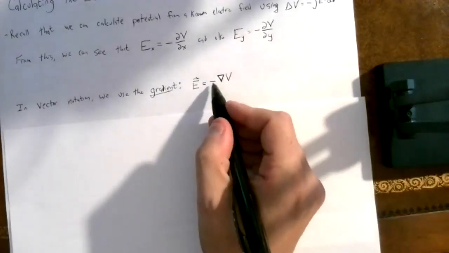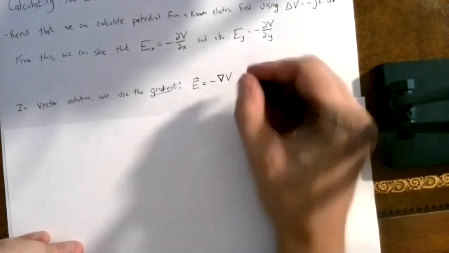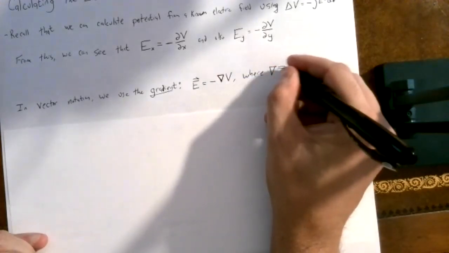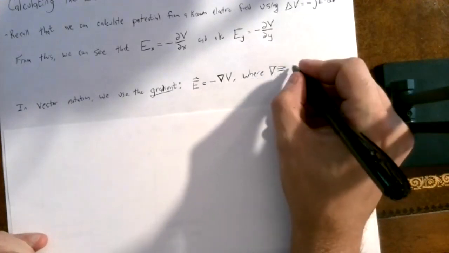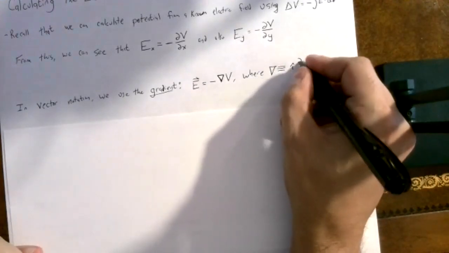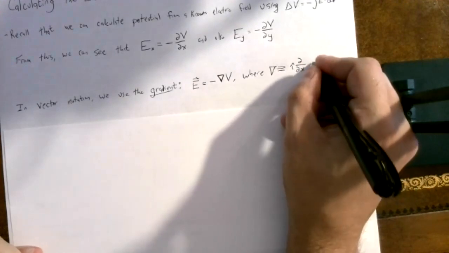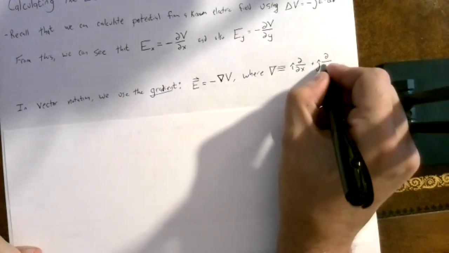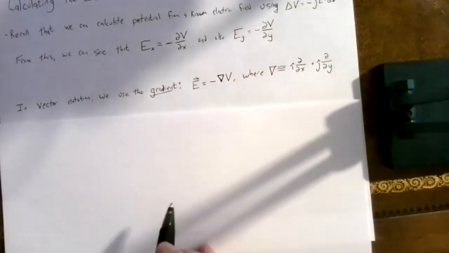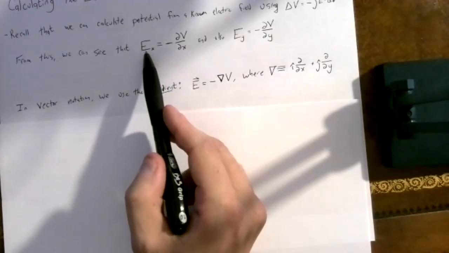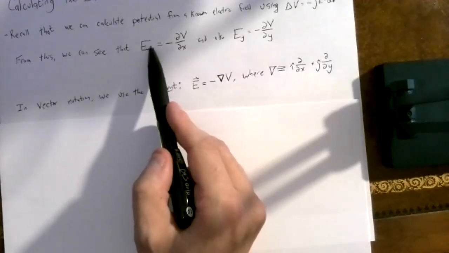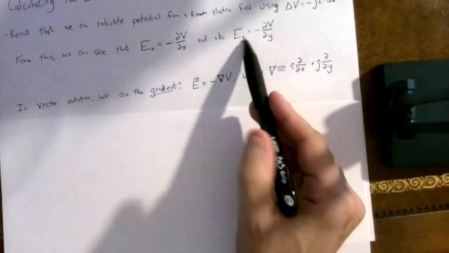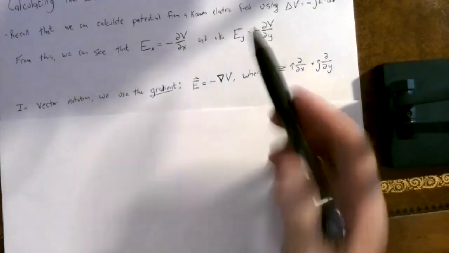So the electric field is the negative of the gradient of the potential, and we define the gradient as i hat times the partial derivative with respect to x plus j hat times the partial derivative with respect to y. And that matches up with what we got here, right? The x component, or the i hat component, is the partial derivative of the potential with respect to x. The y component is the partial derivative with respect to y.